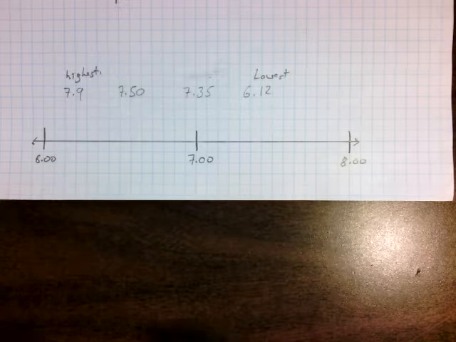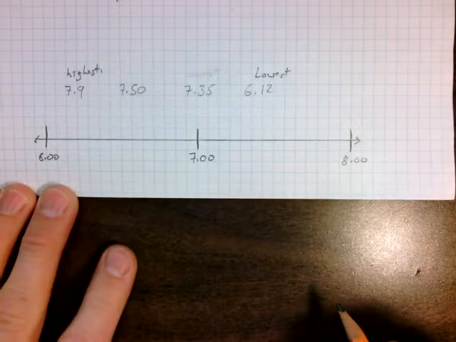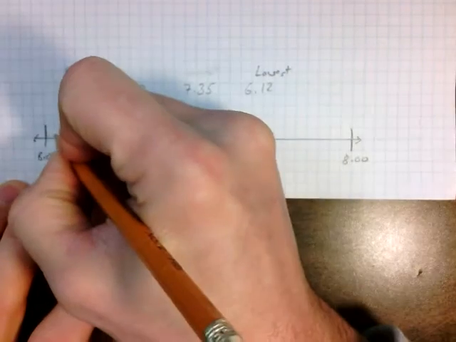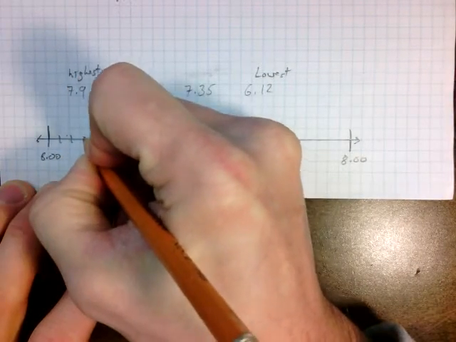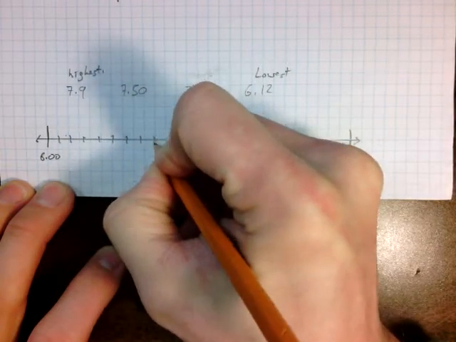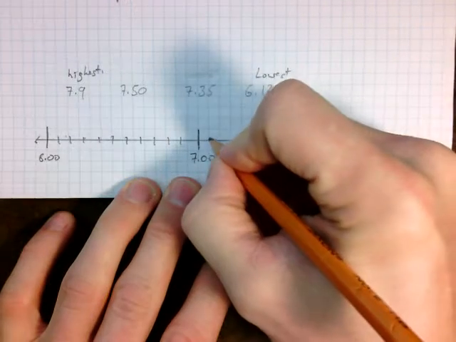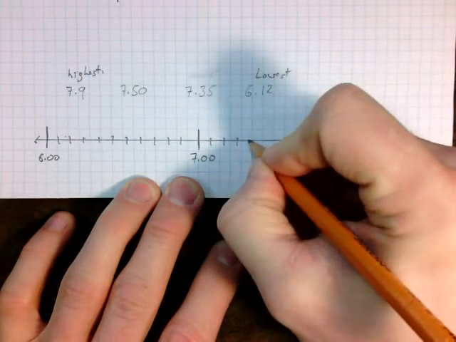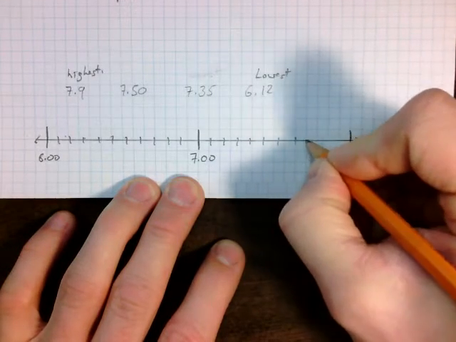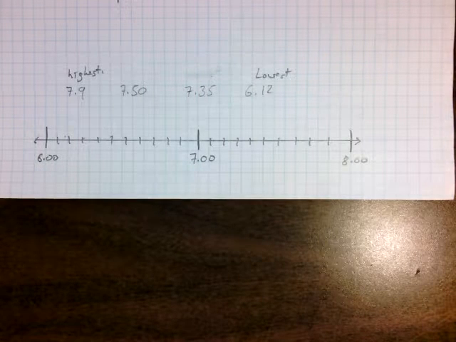Next is label your tenths. Again, same as before. I need 10 points between my ones. Okay, another 10 over here. Okay, not the best job there, but that'll do.